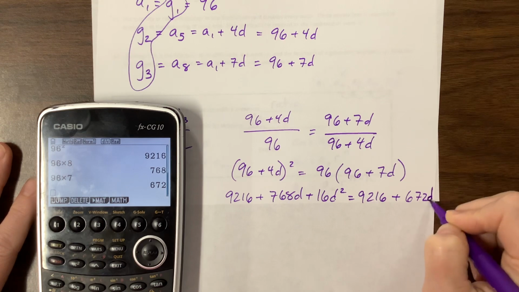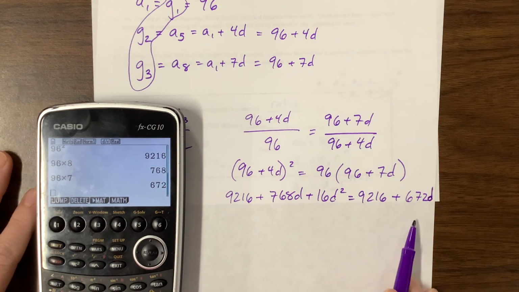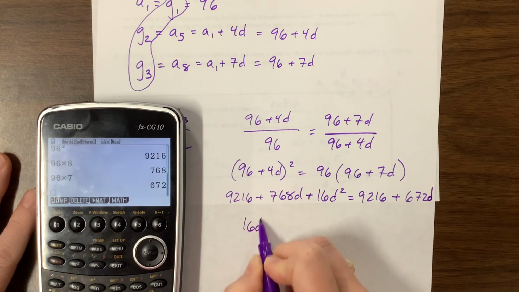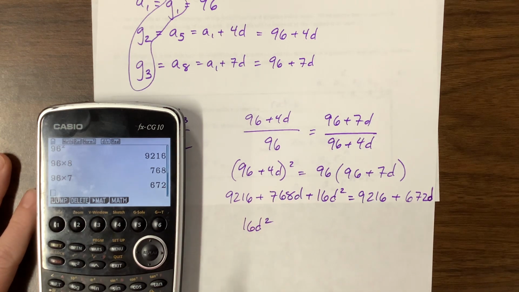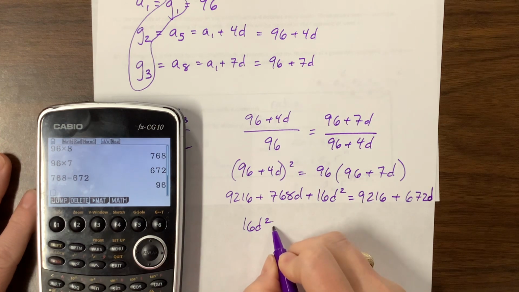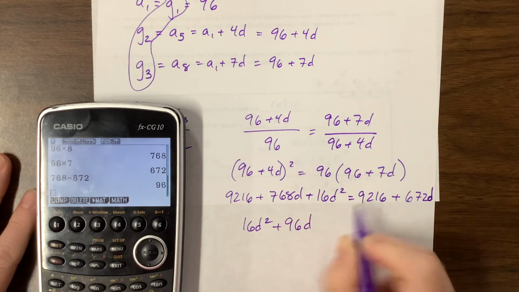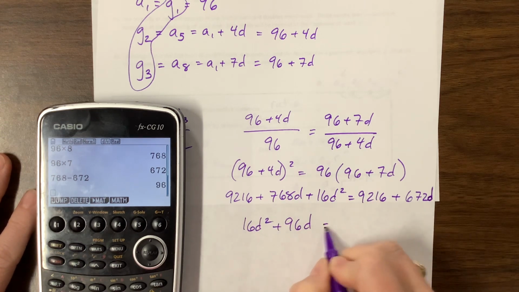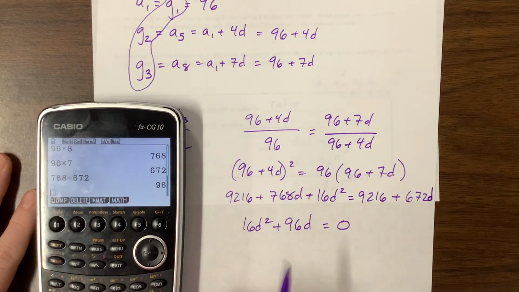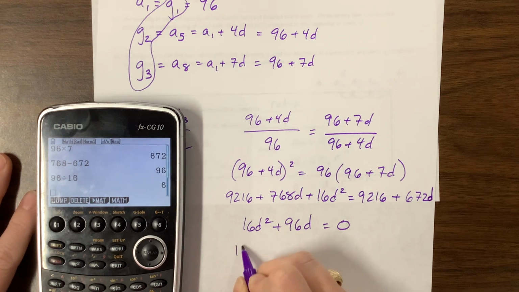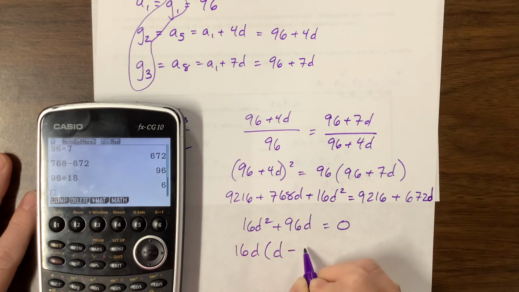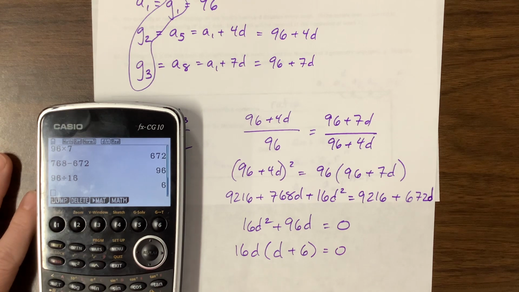Okay, so now it's quadratic. I have to set it equal to 0, so 16d squared plus 768 minus 672 gives me a positive 96d. And then these cancel out. That's brilliant. Okay, so 96 divided by 16 is 6. I have 16d that I can factor out, and I'm left with d plus 6 equals 0. So my common difference is 0 or negative 6.